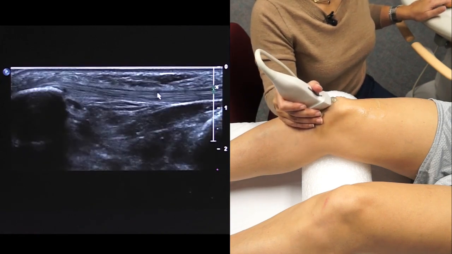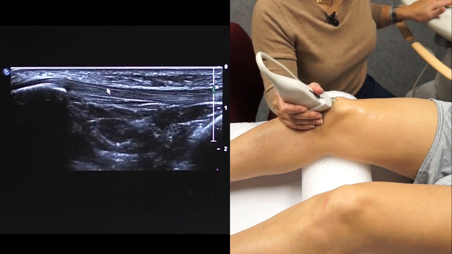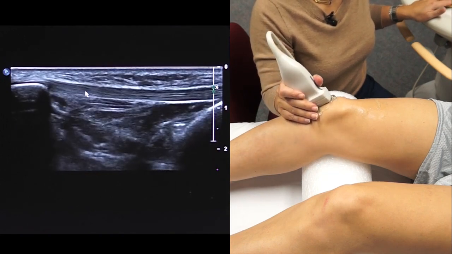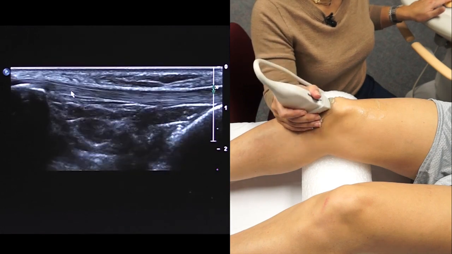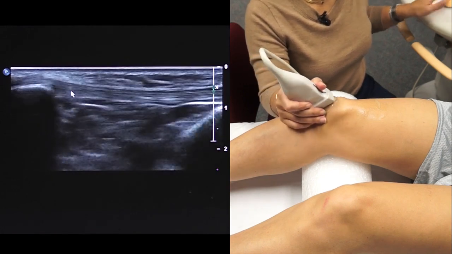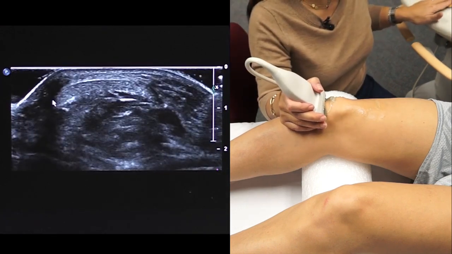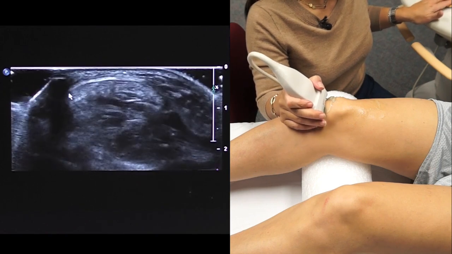Now the patellar tendon is a wide structure, so when you're scanning it, you should sweep from medial to lateral. As you can see, as I'm sweeping, we see tendon throughout. And you also want to image this in the transverse plane. And here you can appreciate that it is a flat and wide band.